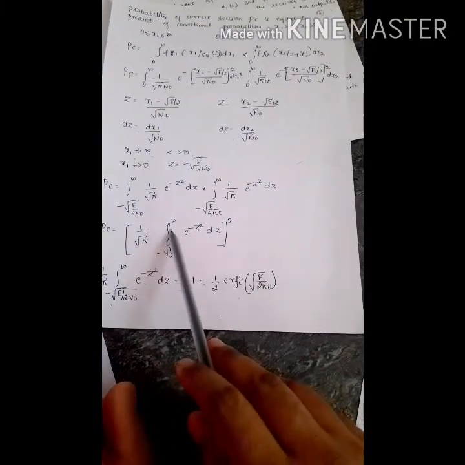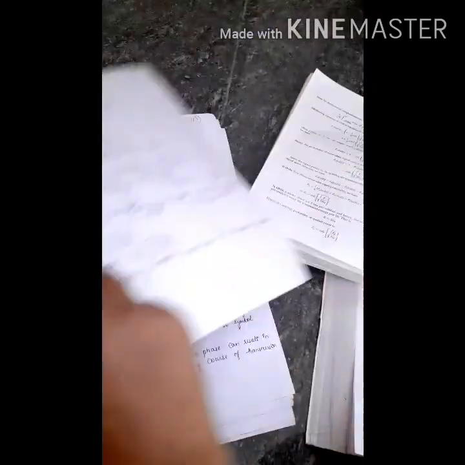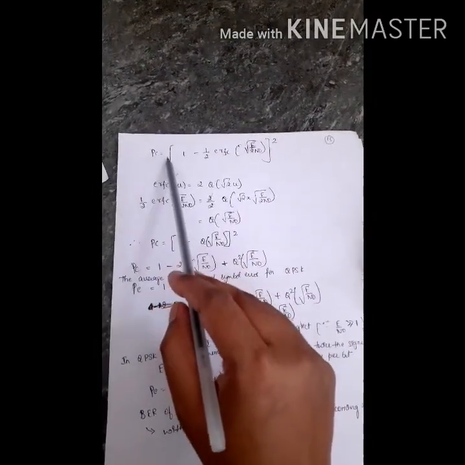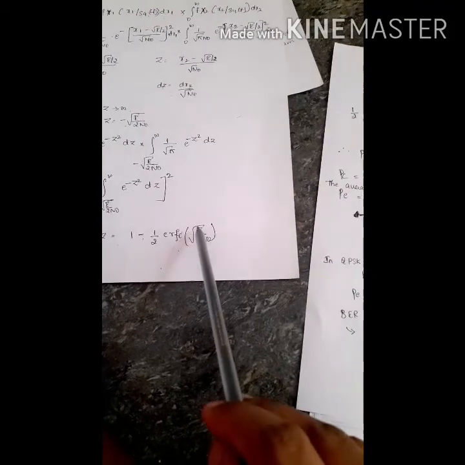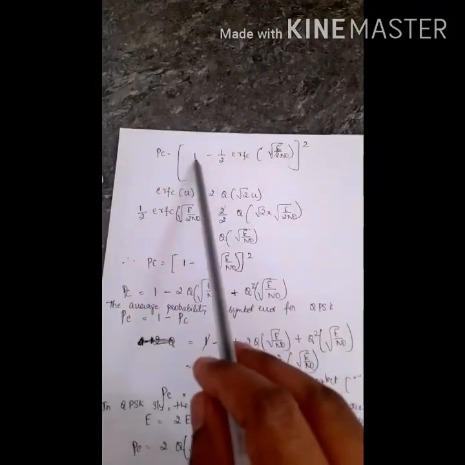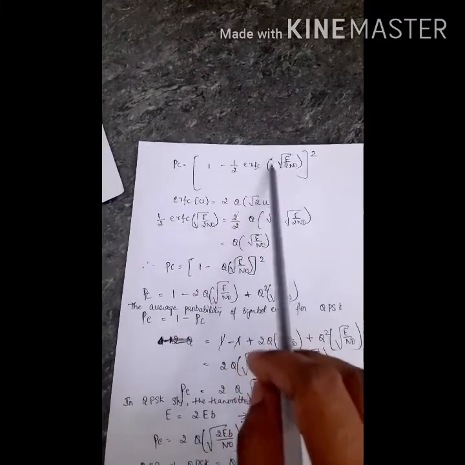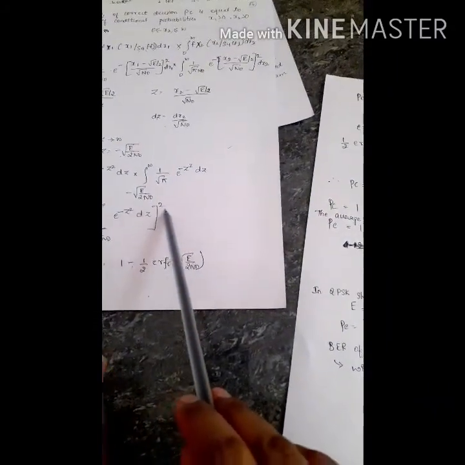Substituting this into the above equation, we get PC equals 1 minus 1 by 2 erfc of square root of E by 2N0, whole square, because we are considering the square.